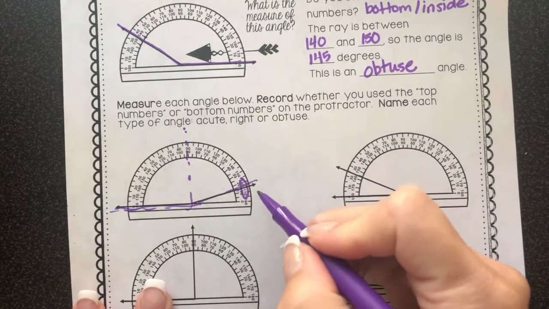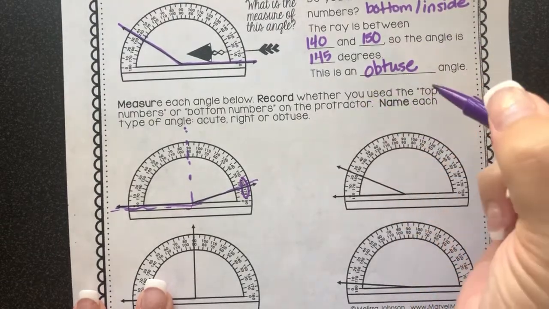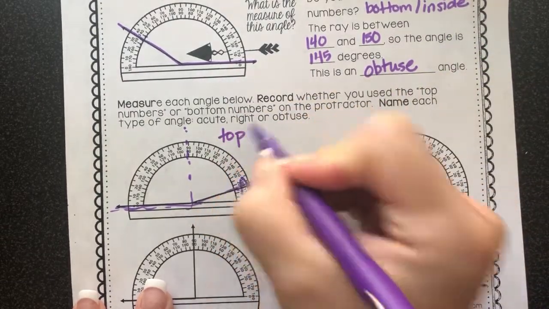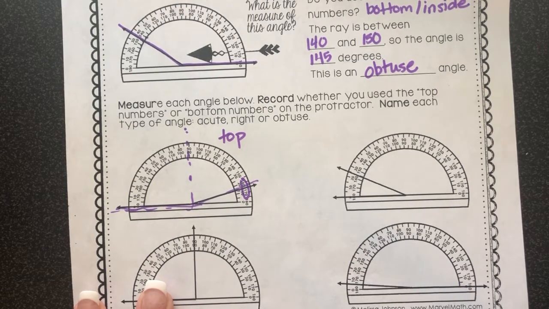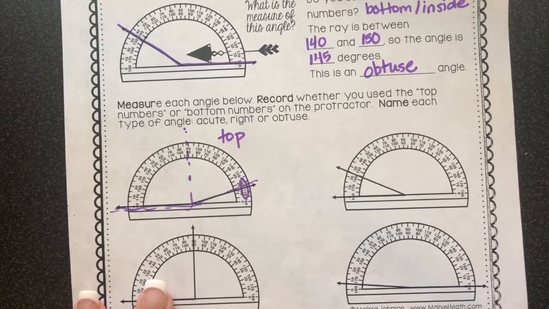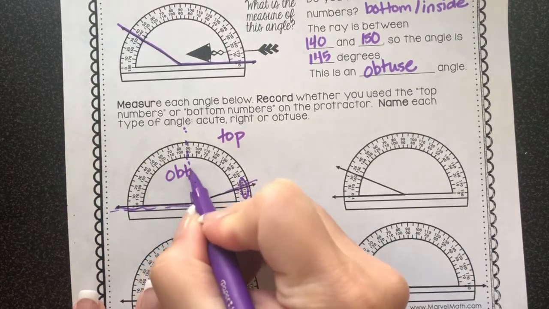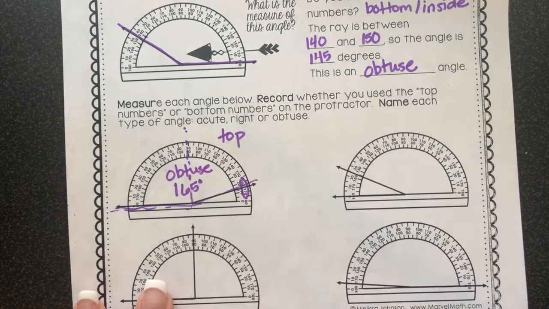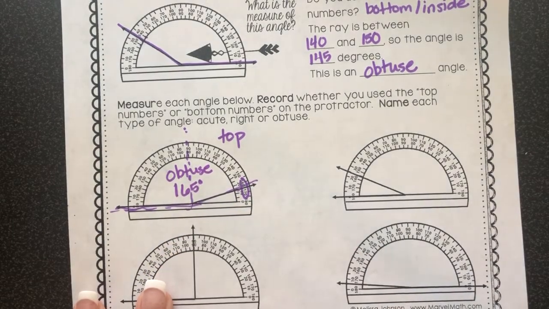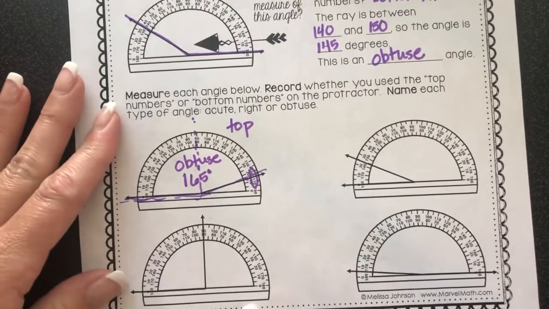All right, so I used the outside, or top is what they're using, the top numbers, okay, and I'm halfway between 160 and 170, so that means that this angle is going to be obtuse, and it is 165 degrees, because 165 is halfway between 160 and 170. Okay, let's do the one below it.